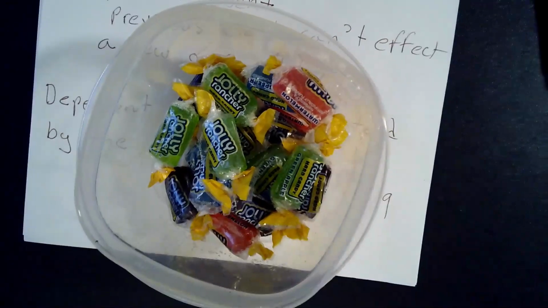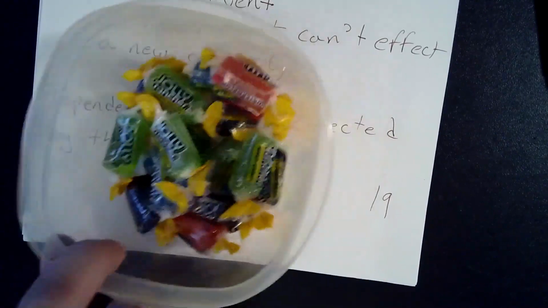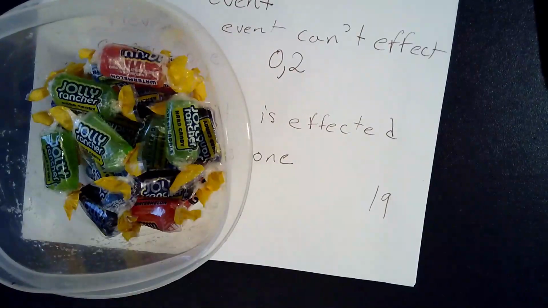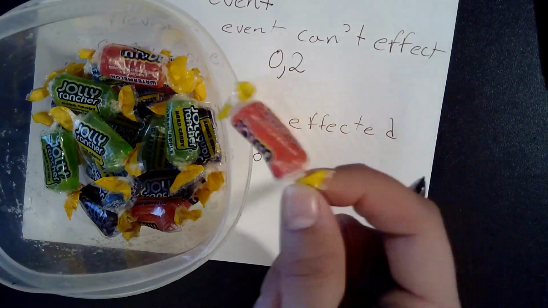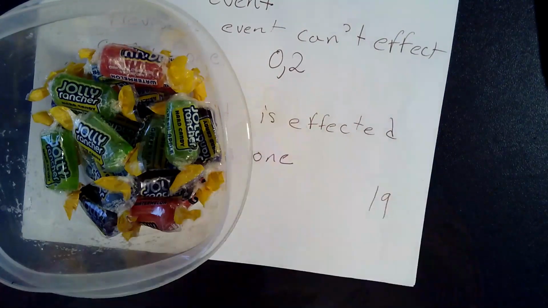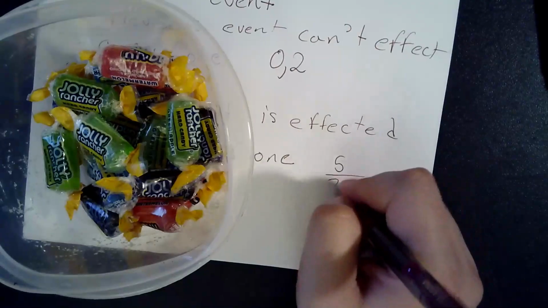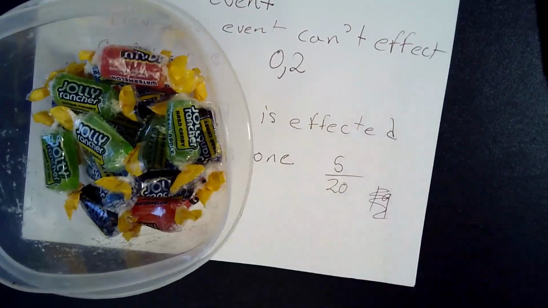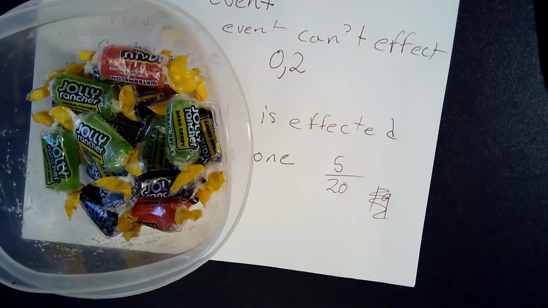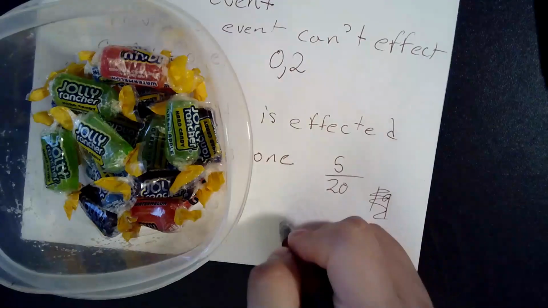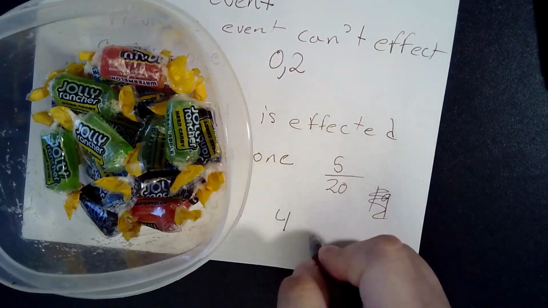So, when I picked this red one, I had a 5 in 20 chance of picking a red one, right? But now I only have 4 red left.